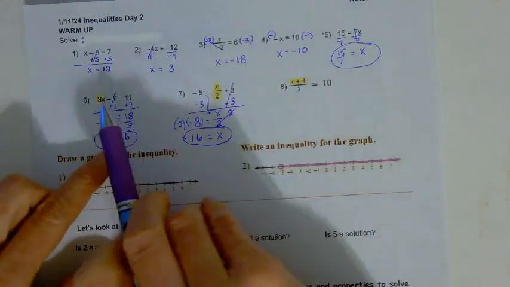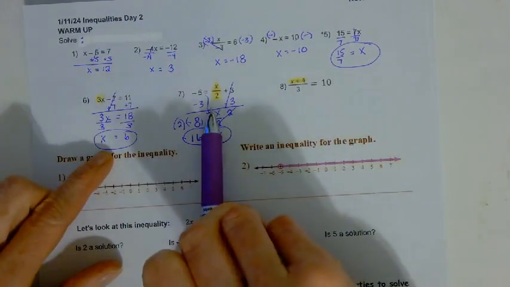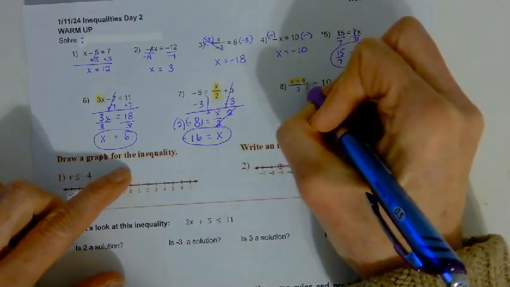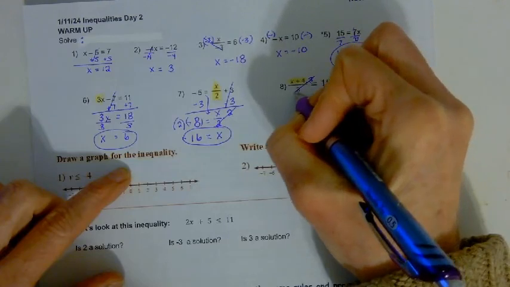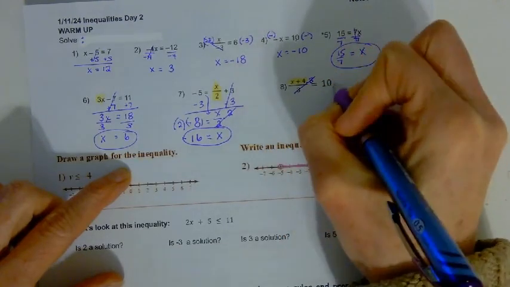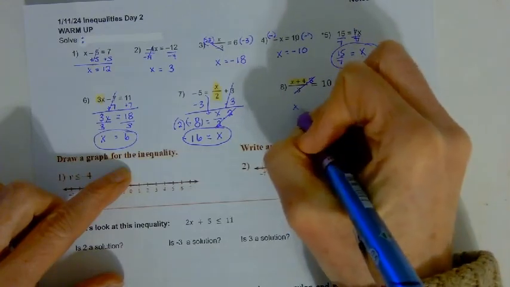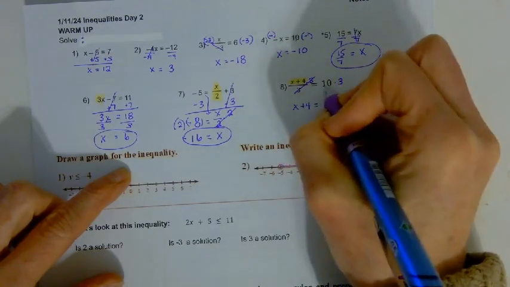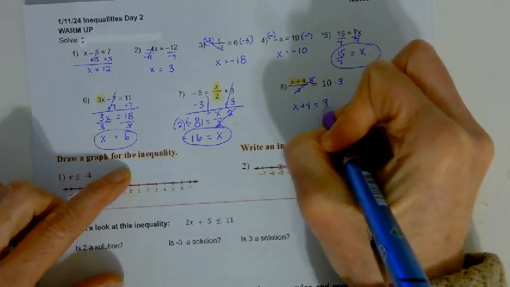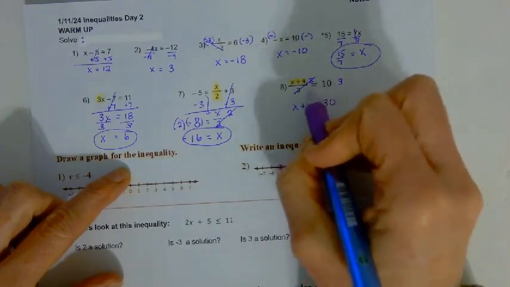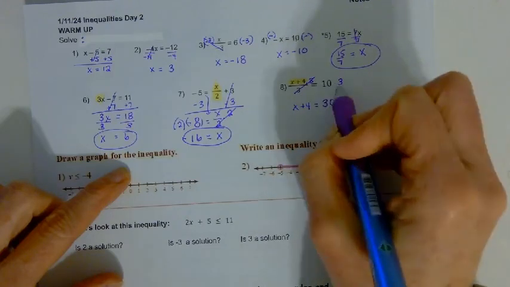So over here we added first, over here we subtracted first. But here we're going to have to multiply by 3 first to get rid of that 3. So I'll multiply this by 3, and that's going to undo that division there. And multiply this side by 3 as well. So we get x plus 4 over here, and then 10 times 3 over here, which is 30. Okay, so now we've gotten rid of that fraction by multiplying both sides by 3.